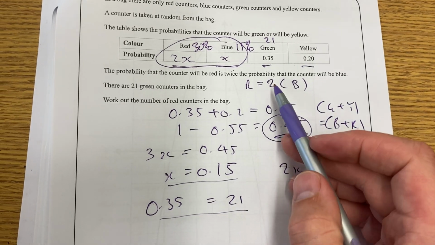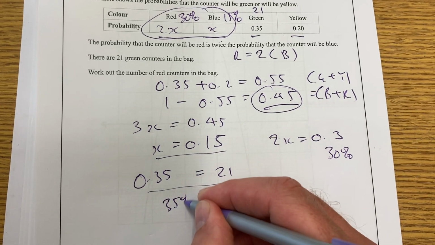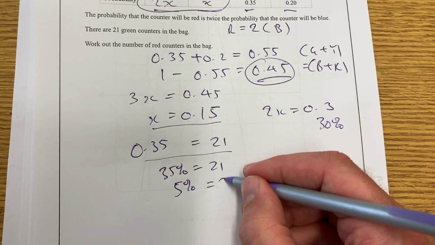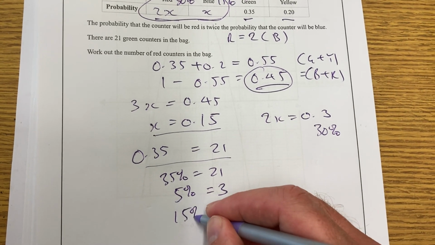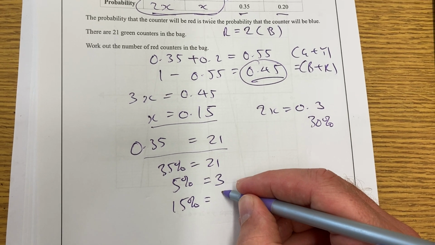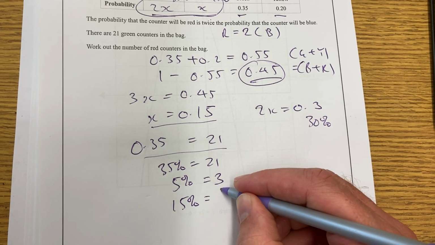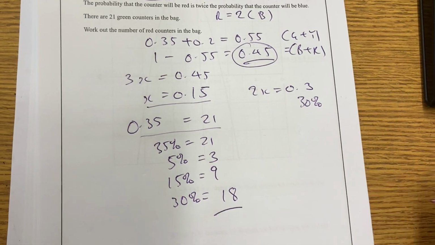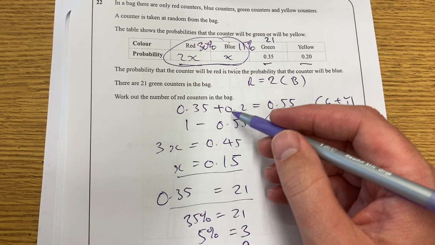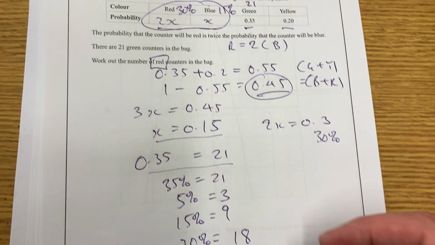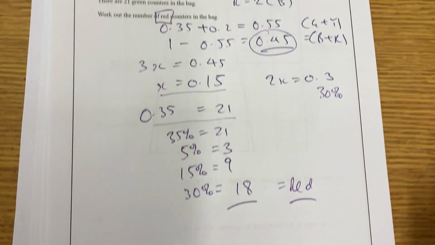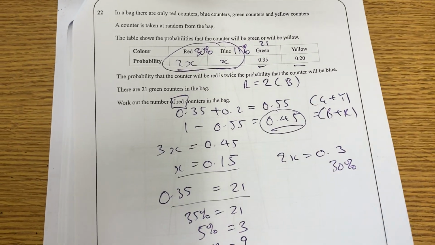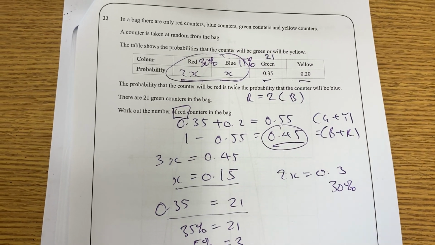So if 35% is 21, divide them both by 7, 5% is 3, meaning 15% is 9, and 30% will then be 18. And that's what we wanted, number of red counters, because red is 30%. Okay, quite a lot to do there in that 4-mark question, so do have a pause and go through that in your own time.